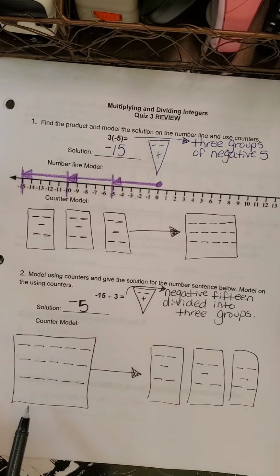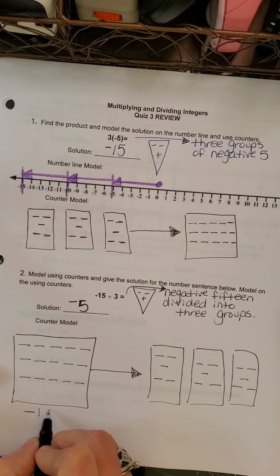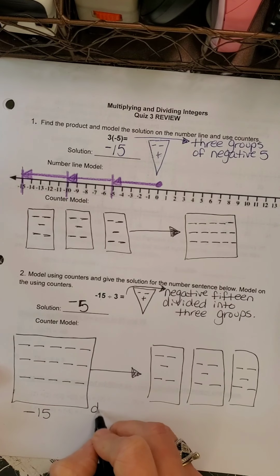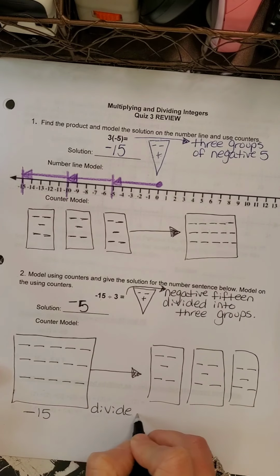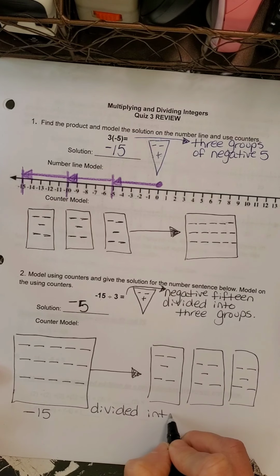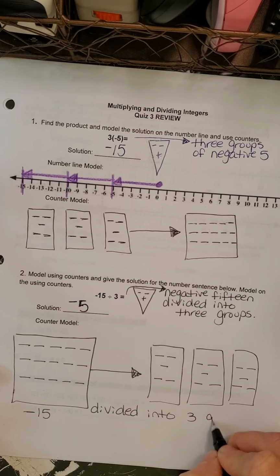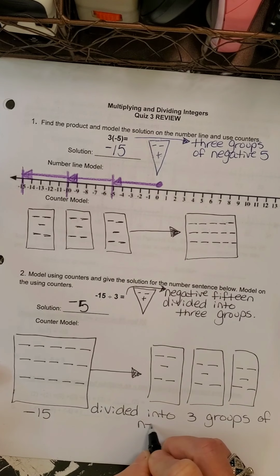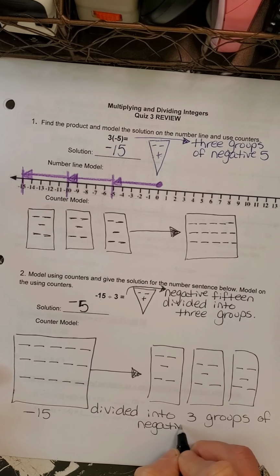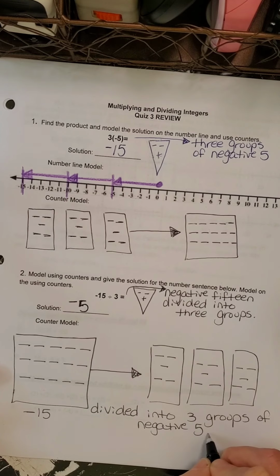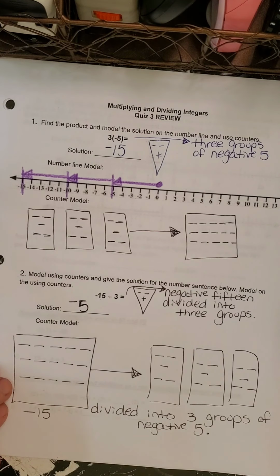So there's our negative 15 divided into 3 groups of negative 5. All right.